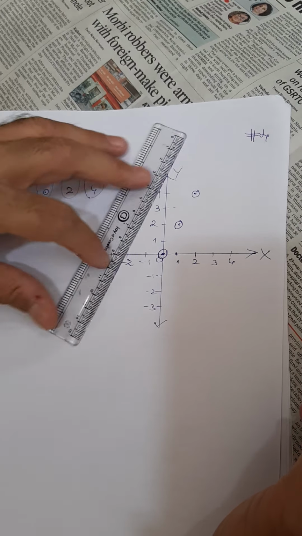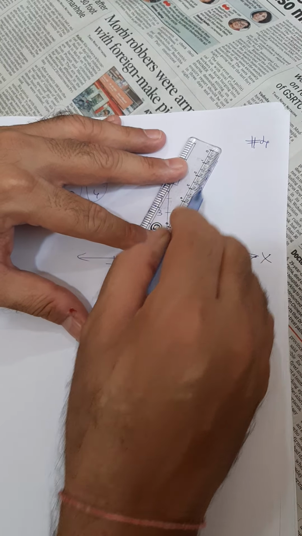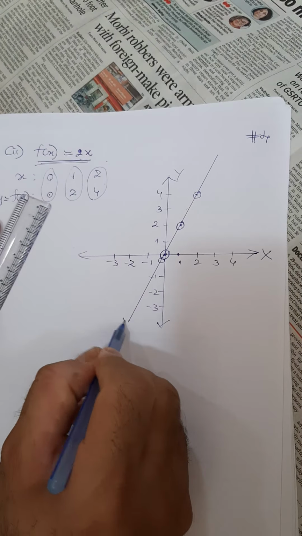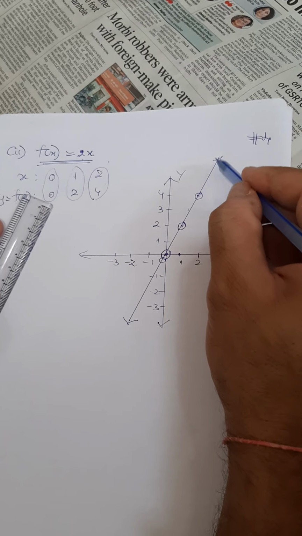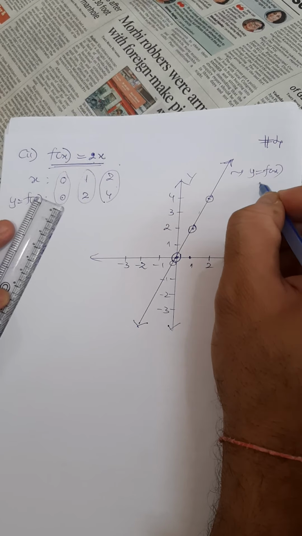Now we draw a freehand curve. Here we know that the graph is a straight line. For any linear function, the graph is always a straight line. So this is a straight line. This is the graph of the function y equals f(x) equals 2x.